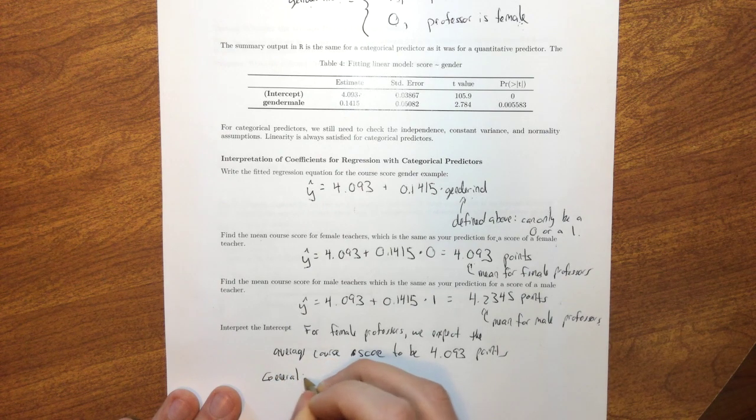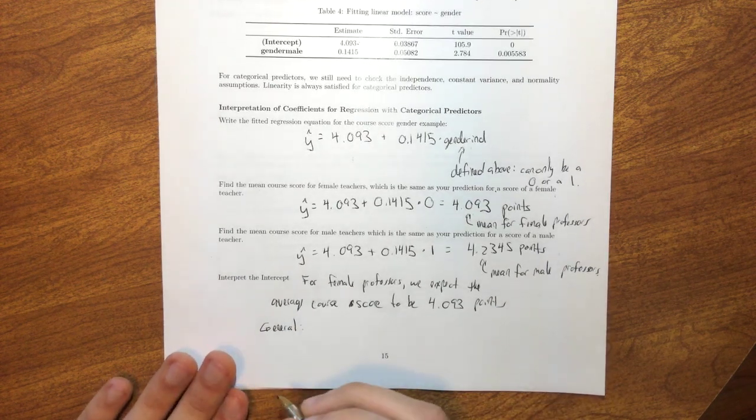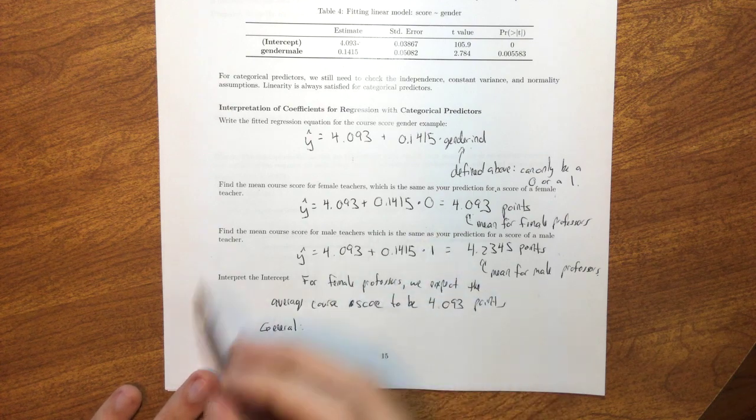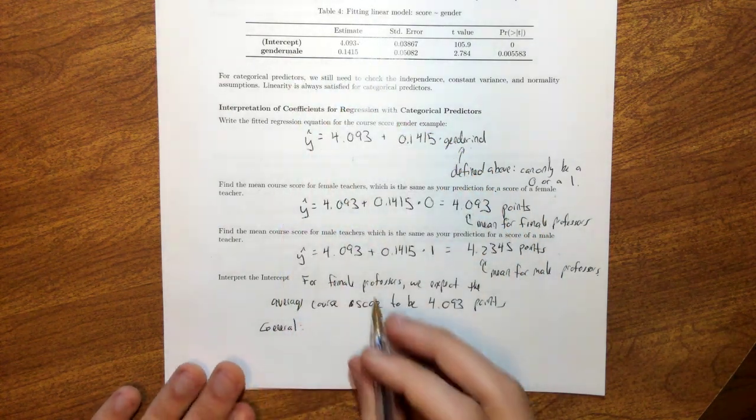In general, you might be able to see a pattern with what the intercept is always going to be if we have a categorical predictor.